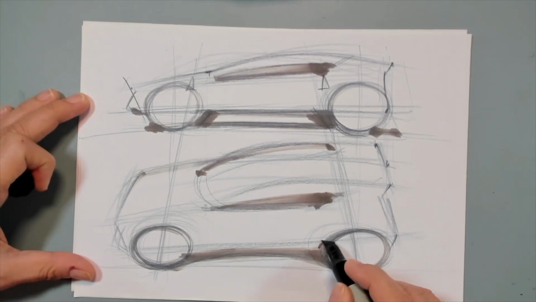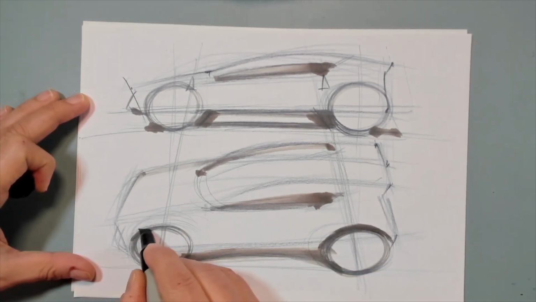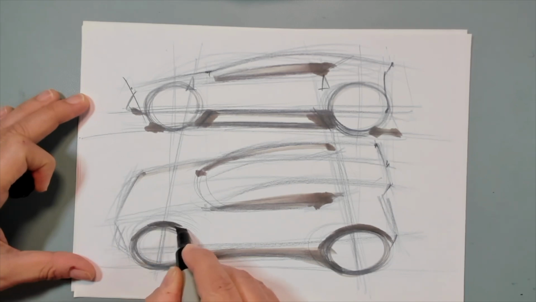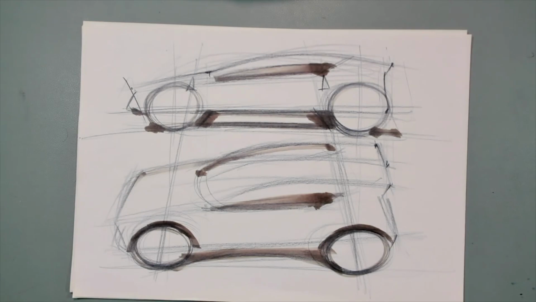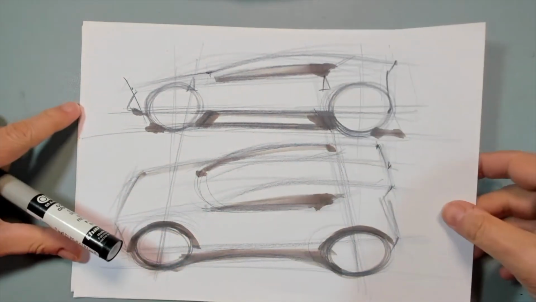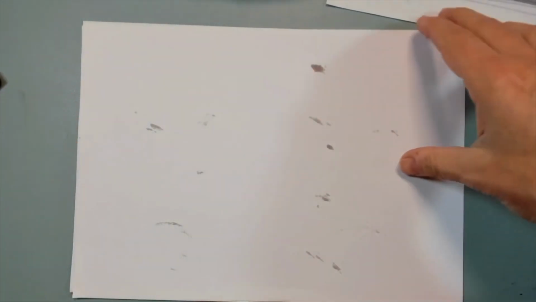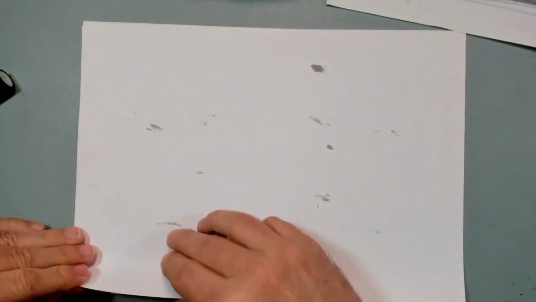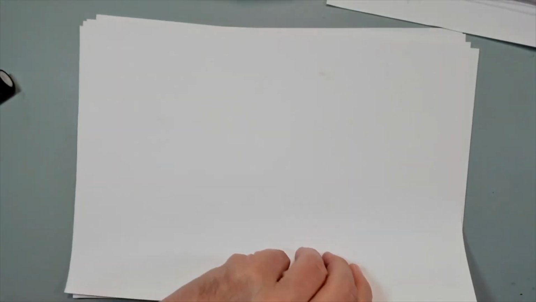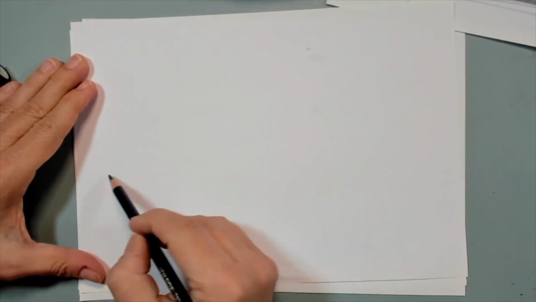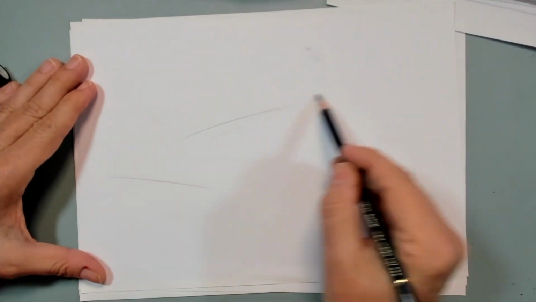Okay, so here we're gonna put a little bit of wheel well, just a little, because we don't see really much because of perspective. Okay, so this is in the top view. Now, when we want to do the same thing in perspective, 3/4 front or 3/4 back, to go fast, first of all, let's do this.